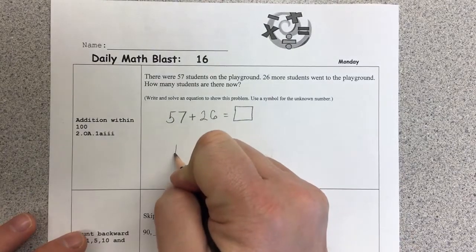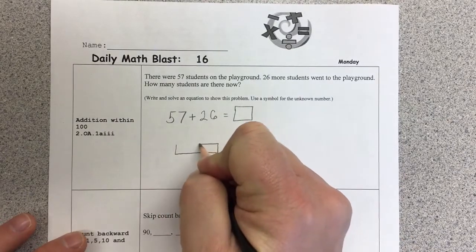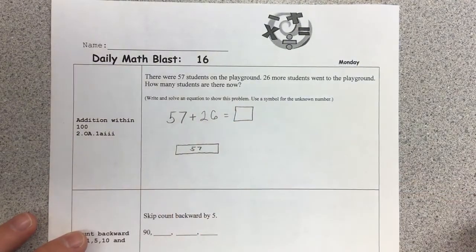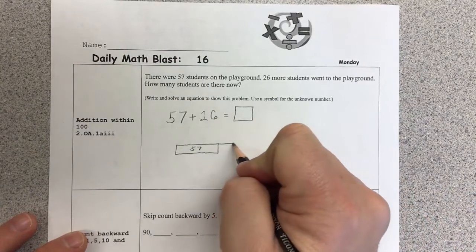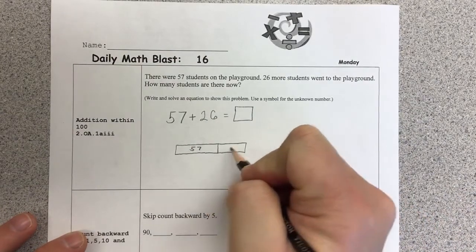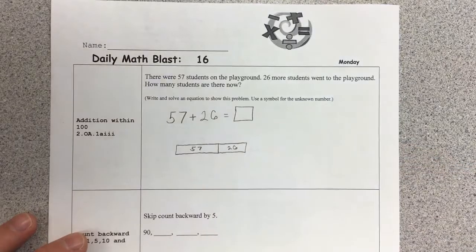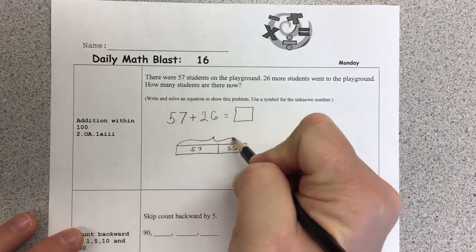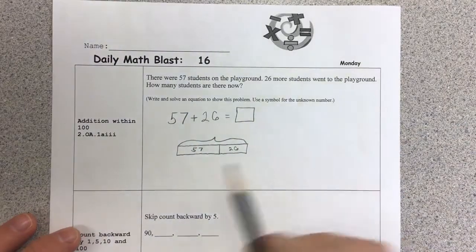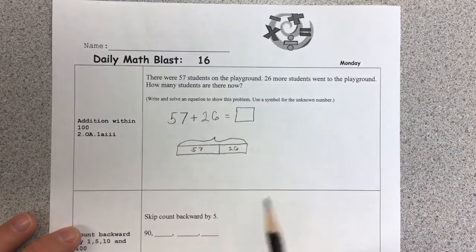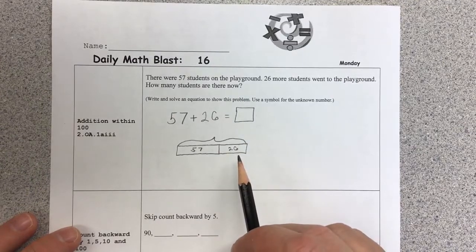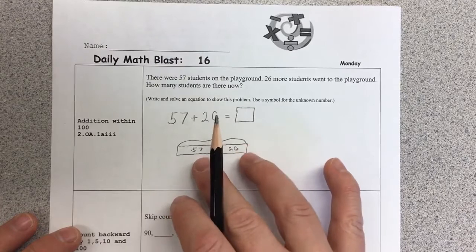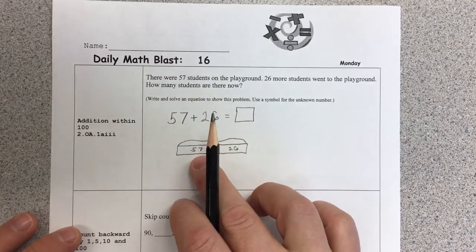So I have a tape. And I know that this tape is 57 students long. And this tape is a little shorter, and it's 26 students long. And I'm looking for what the total would be, so the distance from one end to the other. Well, 57 plus 26, those are not very friendly numbers to work with, so I'm going to take one of these to the next 10. So I'm going to take the 57 to the next 10.